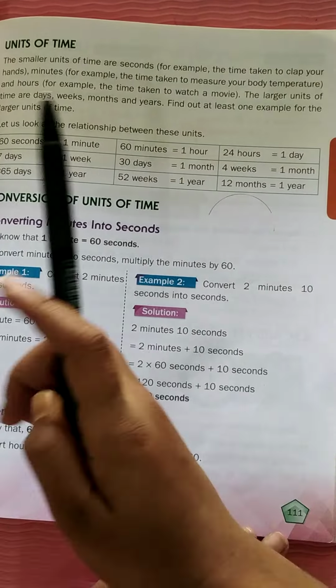Okay. Now see, let us look at the relationship between these units. 60 seconds make 1 minute. 60 minutes make 1 hour. And 24 hours make 1 day. 7 days make 1 week. 30 days make 1 month. 4 weeks make 1 month. 365 days make 1 year, and 52 weeks make 1 year. 12 months make 1 year. Easy, just have to learn this chart quickly. Okay.